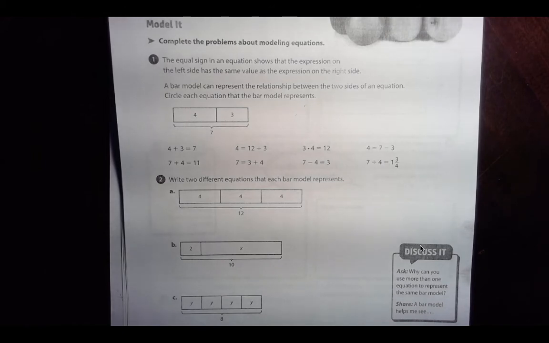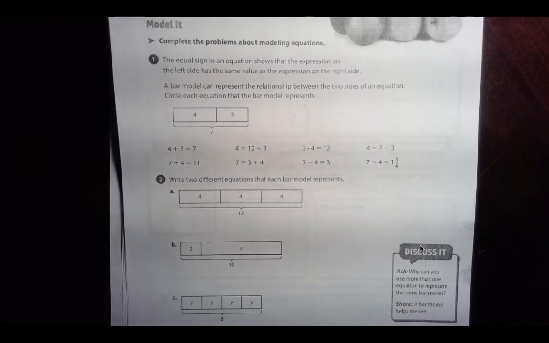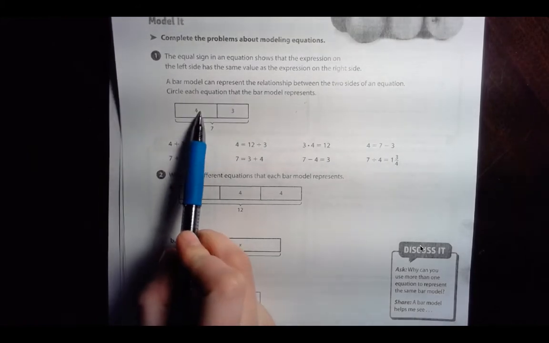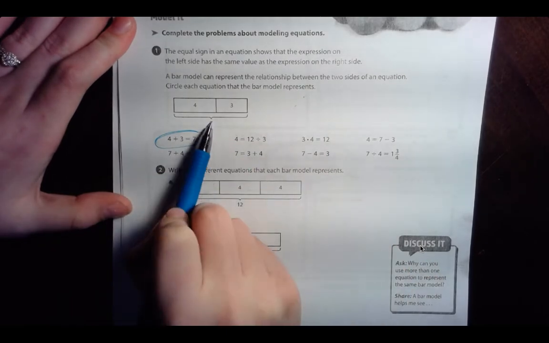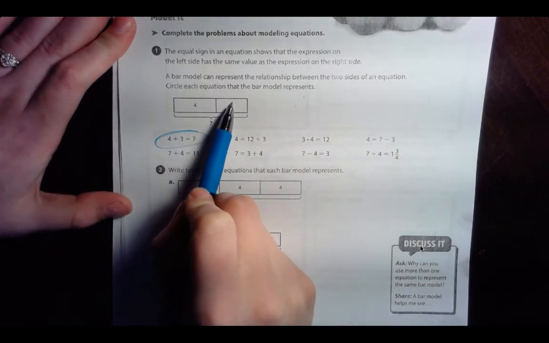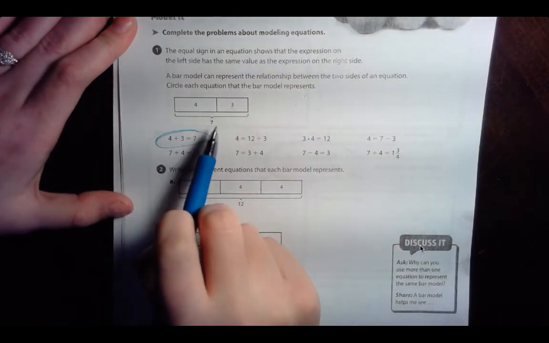All right, number 1. The equal sign in an equation shows that the expression on the left side has the same value as the expression on the right side. A bar model can represent the relationship between the two sides of an equation. Circle each equation that the bar model represents. So all we're really doing is using our fact families. 4 plus 3 equals 7. Yep, represents that. What about 7 plus 4? Does it show that it equals 11? No, we don't have an 11 anywhere on here.